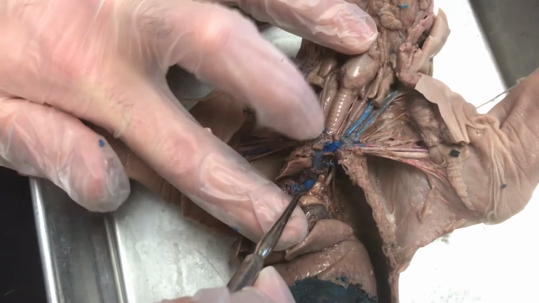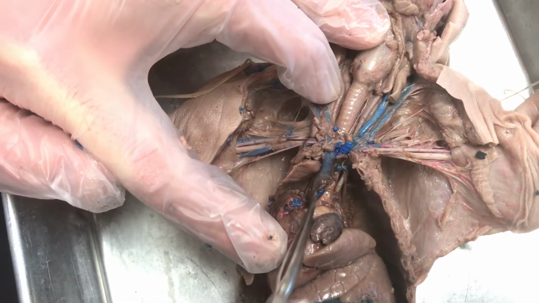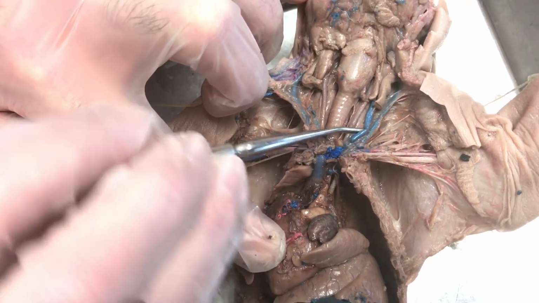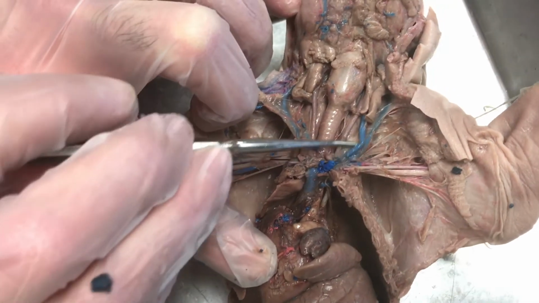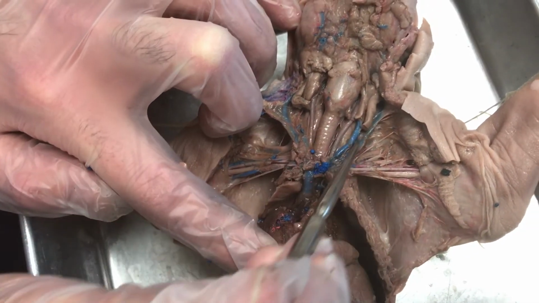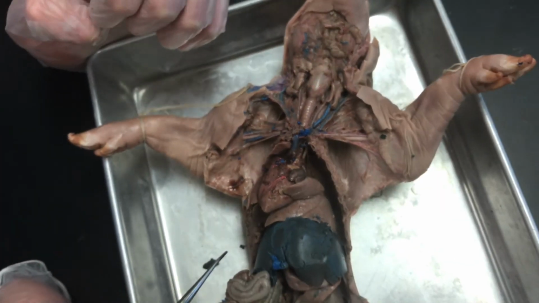The veins going in, you've got the superior vena cava, which is this large vein going into the heart. And then eventually that superior vena cava is fed from these jugular veins, which are the veins that come down from the head. So I think that's a pretty good overview.